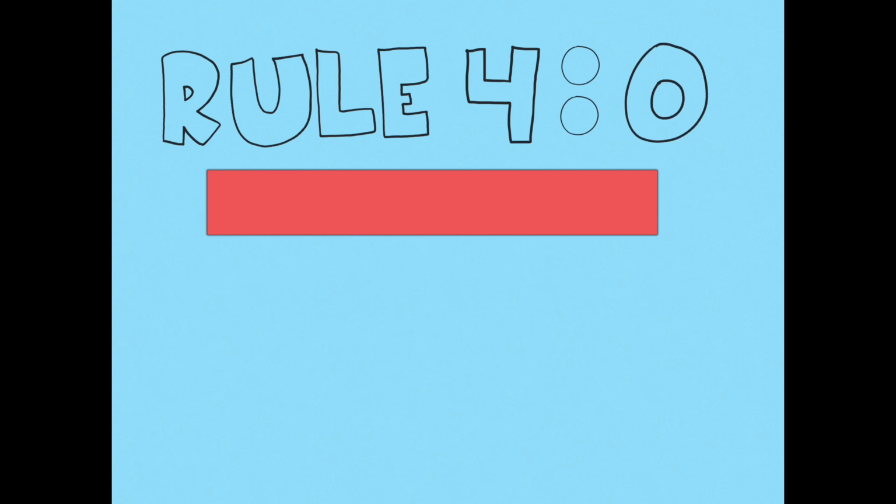Rule 4, 0. n to the power of 0 equals 1. The fourth law states that any number to the power of 0 equals 1. This is as any number divided by itself equals 1.